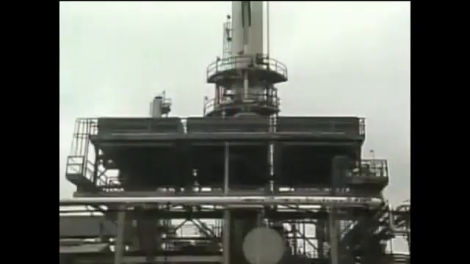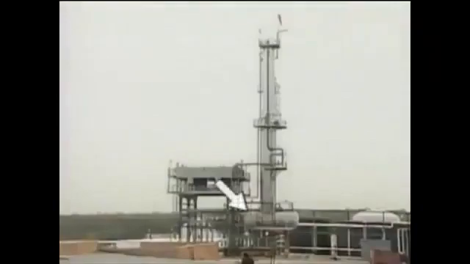One type of condenser that uses air to cool vapors is a fin fan or forced air condenser. During operation, motor-driven fans blow air around tubes in the condenser. Vapors from the tower flow through the tubes. The air absorbs heat from the vapors, causing them to condense into a liquid. The liquid or distillate then collects in a receiver.